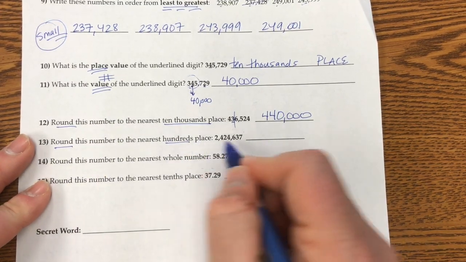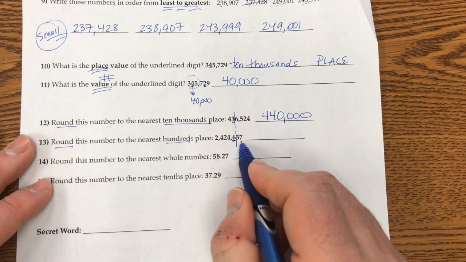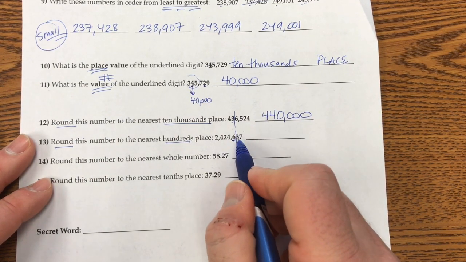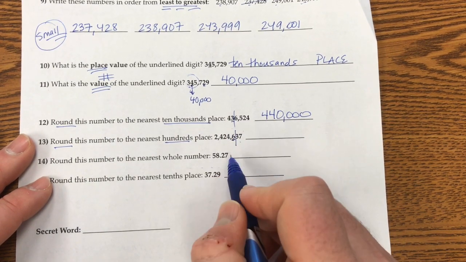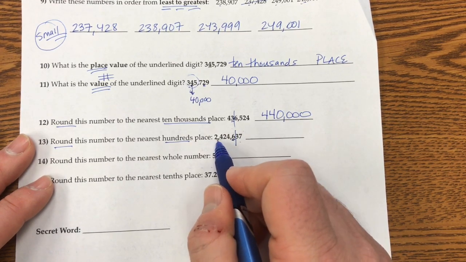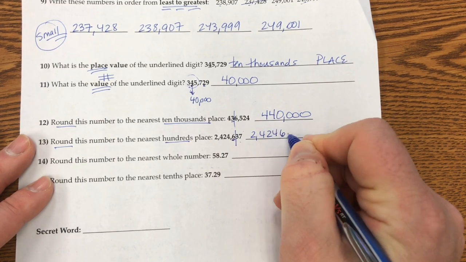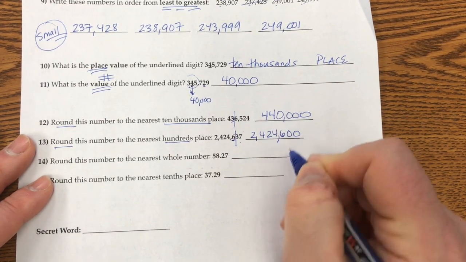Round to the hundreds place. Here we go. Cutting it off there. So this is going to be zeros. Look next door. Is it going to stay a 6 or go up to a 700? And it's going to stay a 6. So I write everything to the left. It's going to stay a 6, and the rest turns zeros.